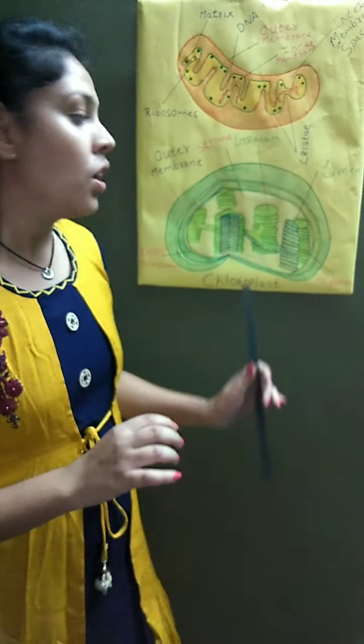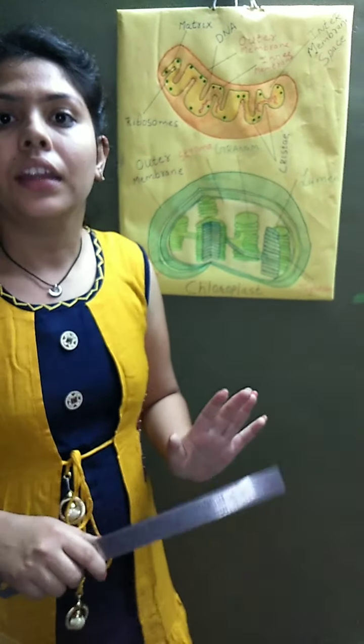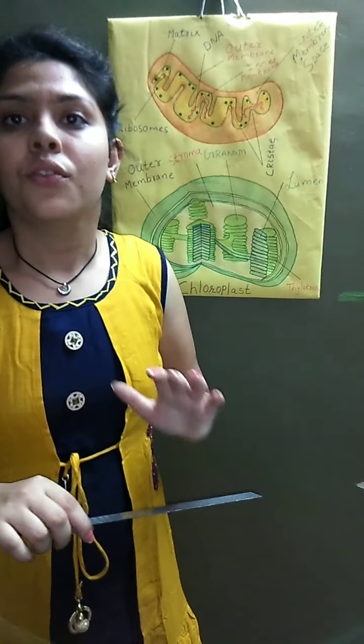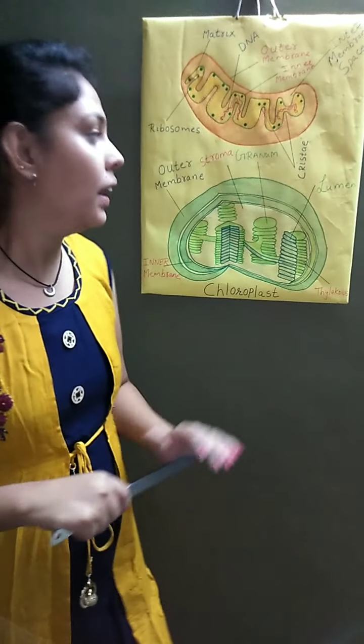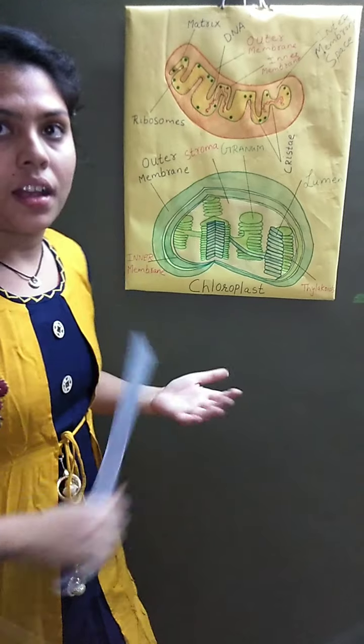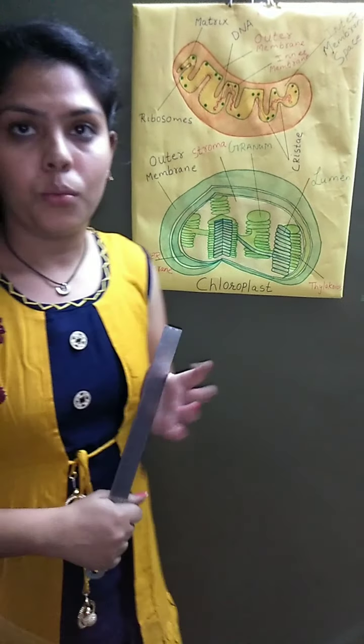Chloroplasts contain various yellow or orange pigments in addition to chlorophyll. The inner organization of the chloroplast contains membrane-bound layers which are embedded in a material called the stroma. So this is about the chromoplast.